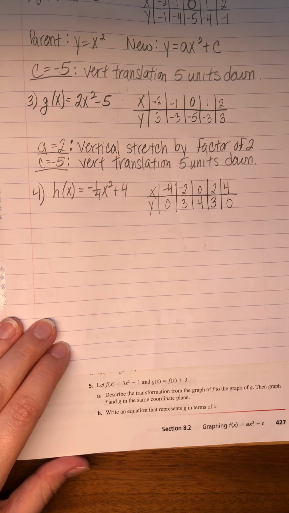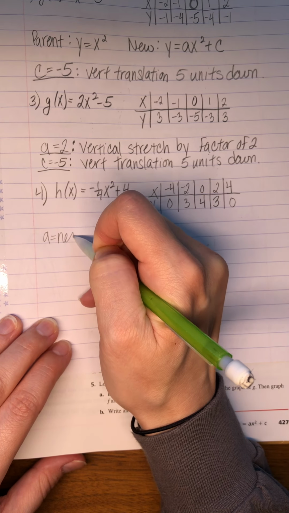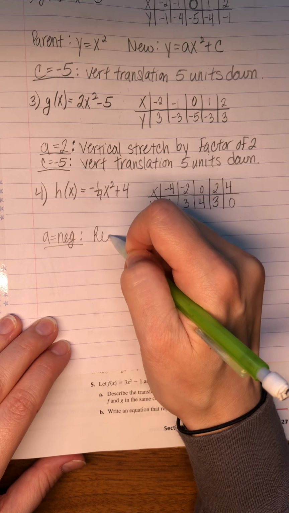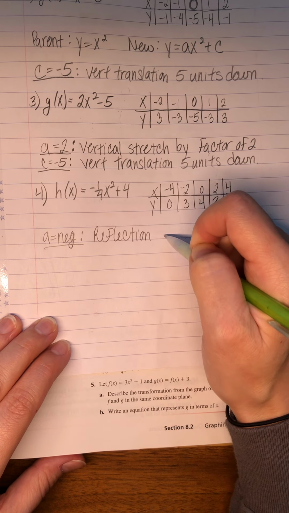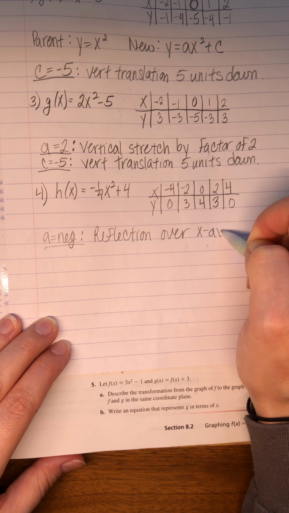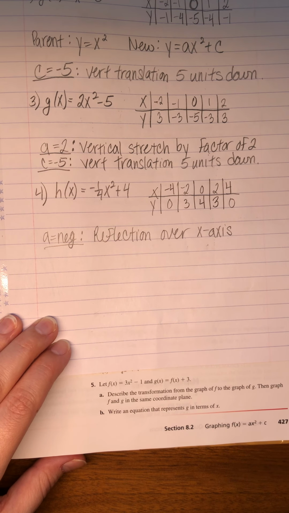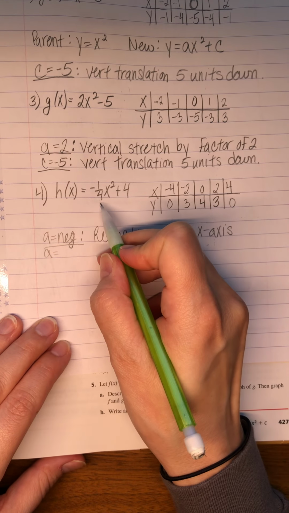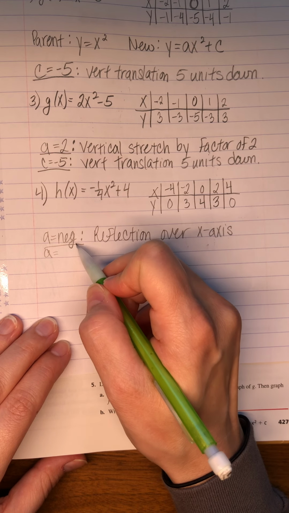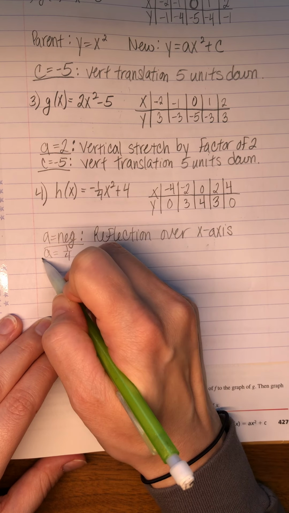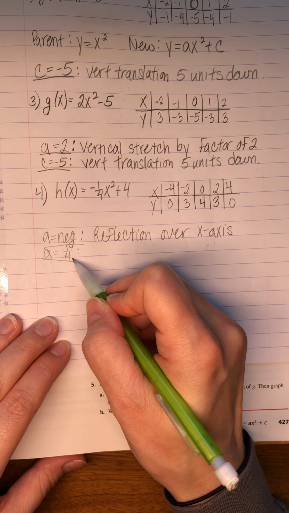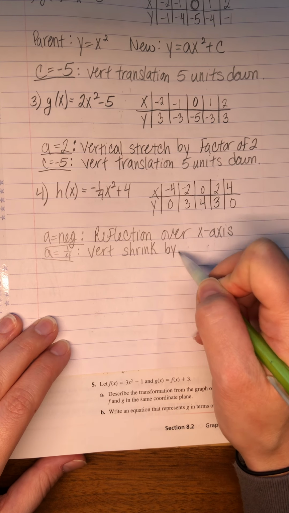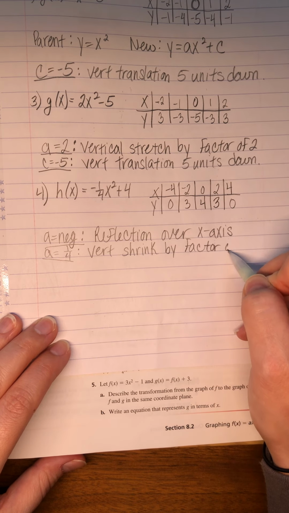So let's talk about the transformation. So since our A value is negative, it's a -1/4, what that means is that this is a reflection over the x-axis. And again, that's why it points down, because it flipped over the x-axis. It was pointing up, now it's pointing down. Now we're gonna look at the value of A. Forget about the negative, because we already talked about that. Let's just talk about the 1/4. So since 1/4 is less than 1, that's going to be a vertical shrink by a factor of 1/4.